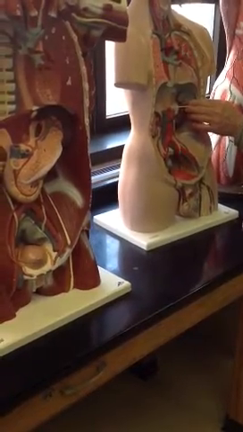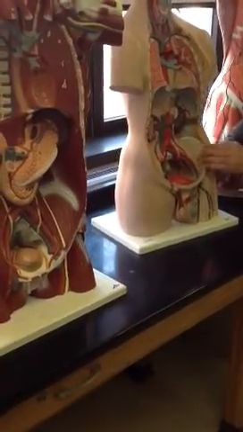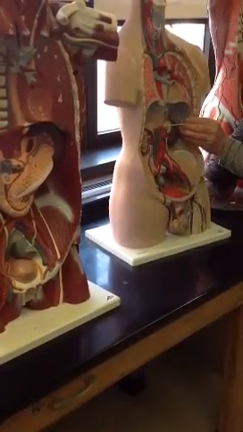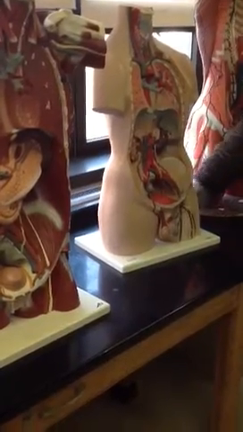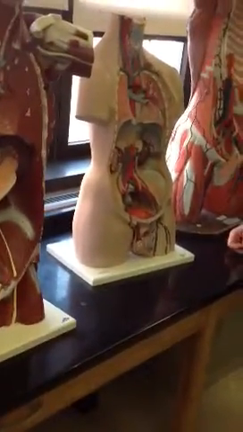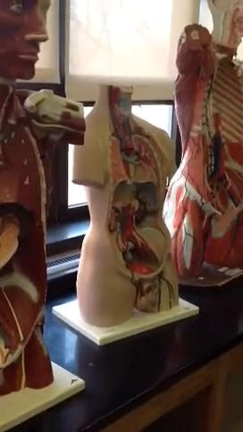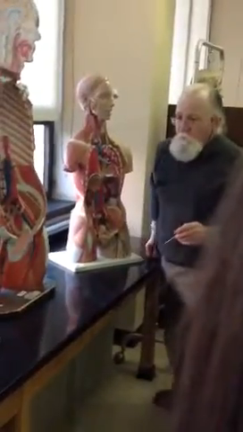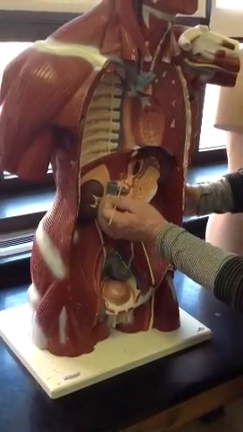So the next main branch off of the aorta would be called the celiac trunk. And right there is the celiac trunk. And that has three branches coming off it. 1, 2, 3. The three branches are going to be the common hepatic, the left gastric, and the splenic. This one kind of shows it somewhat better. And this one also shows it, okay?